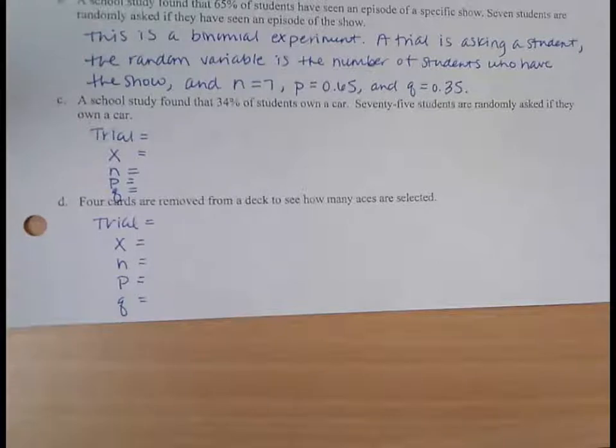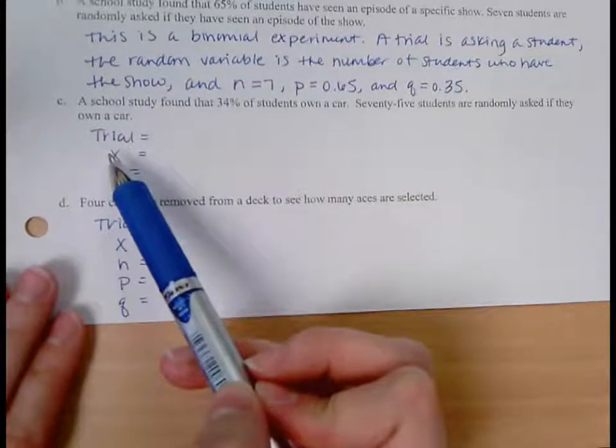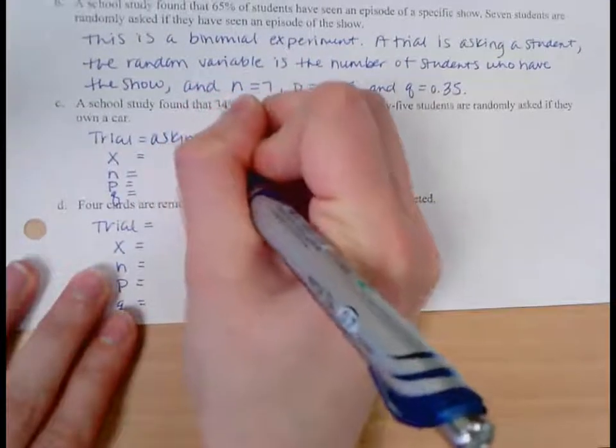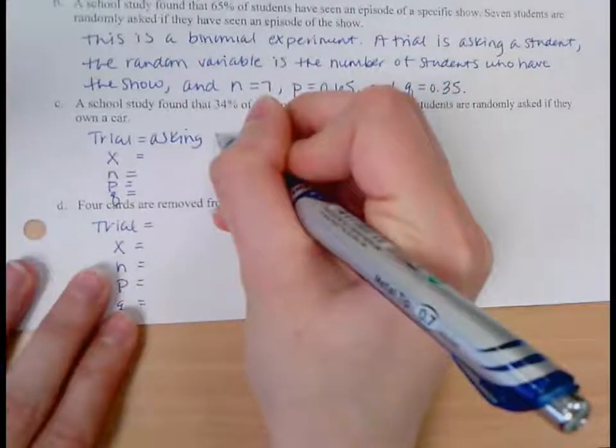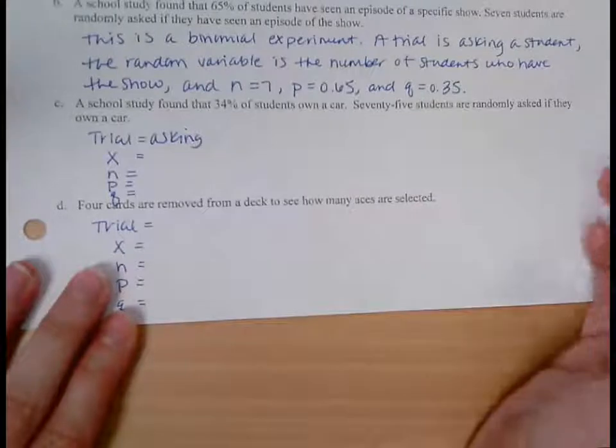Anybody have example C, whether or not that would be a binomial experiment? You said it was? And if you said it was, what did you say a trial was? So a trial would be asking the students.